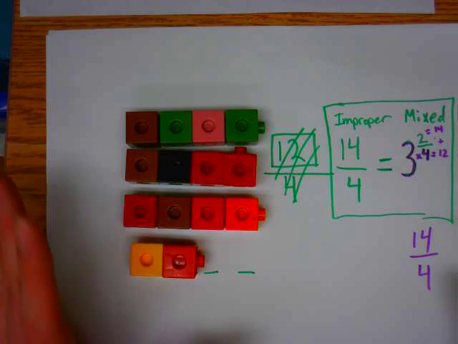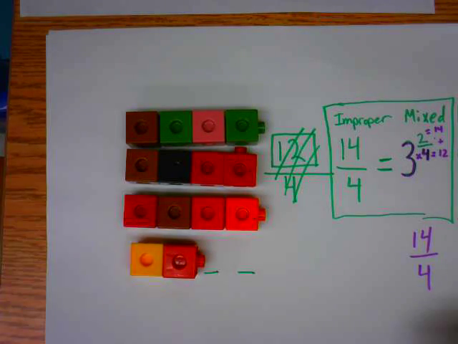That's today's lesson on mixed and improper fractions. I hope that helps you out. Good luck, and try some on your own.